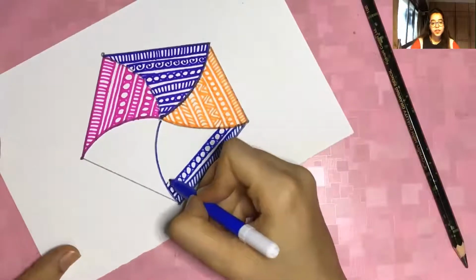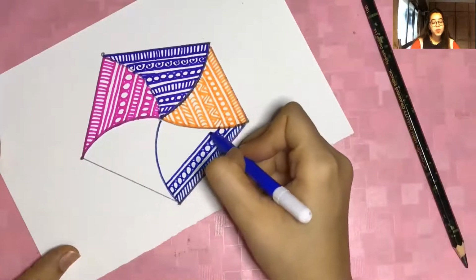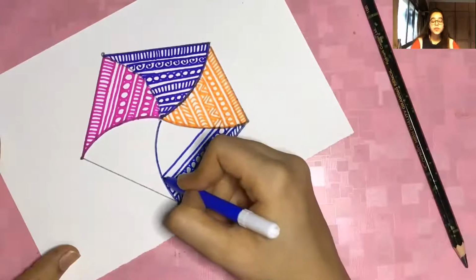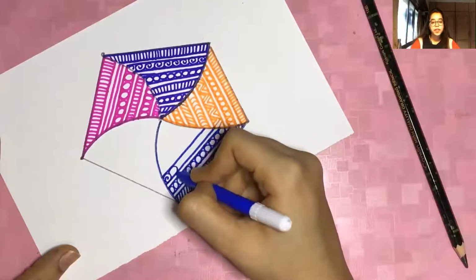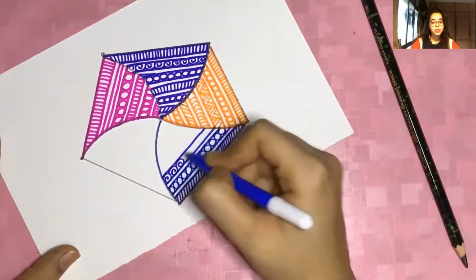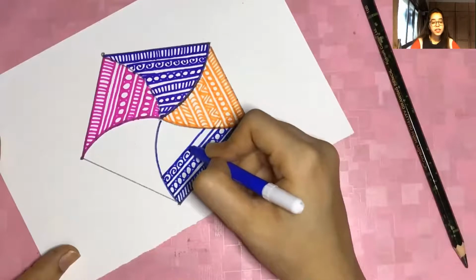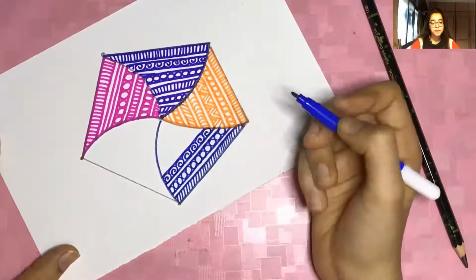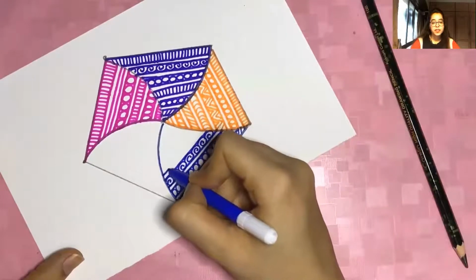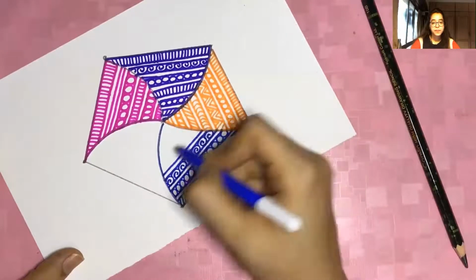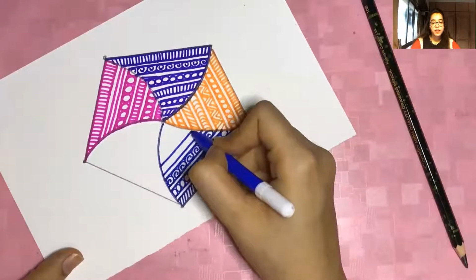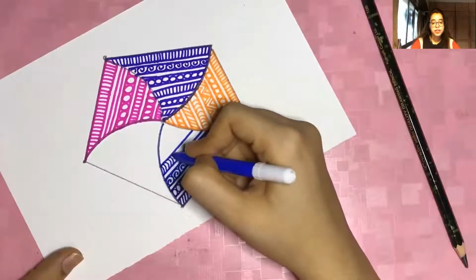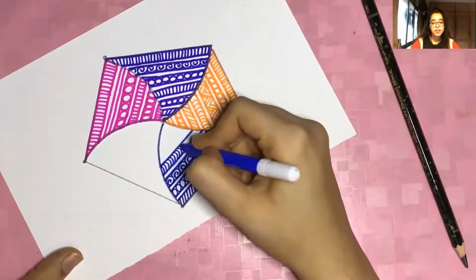Okay. We just keep repeating this process of drawing these patterns till we reach the central portion of it. Just till we reach the central portion of it, we keep drawing the patterns. We're almost there towards the center now.